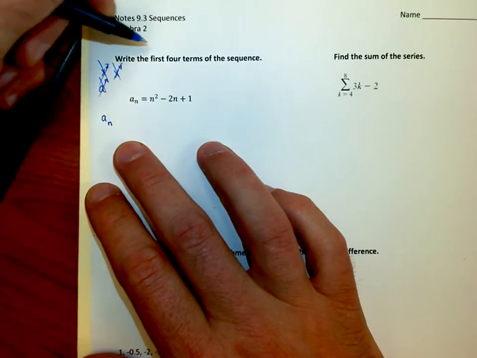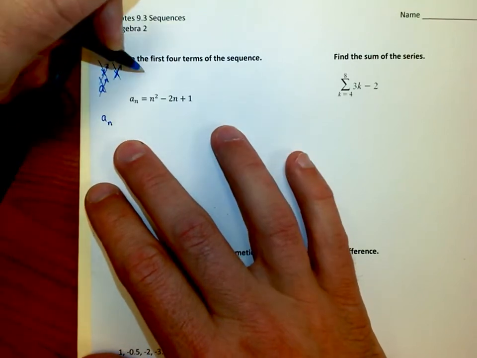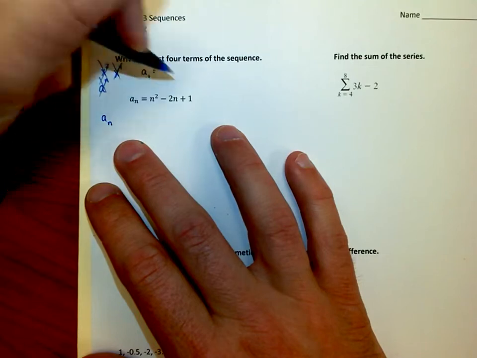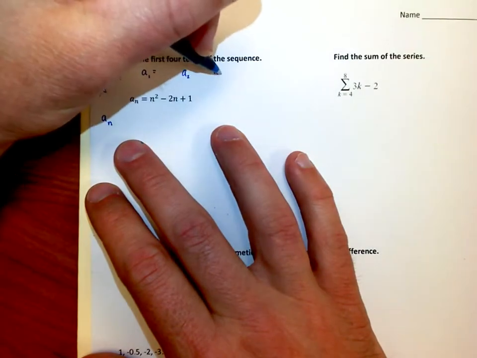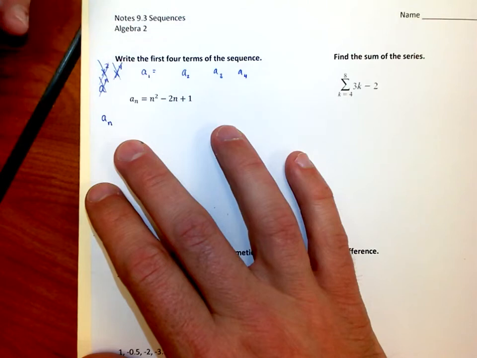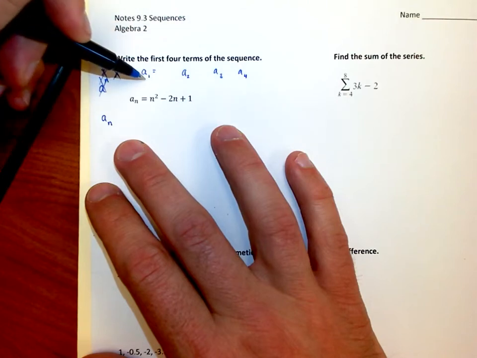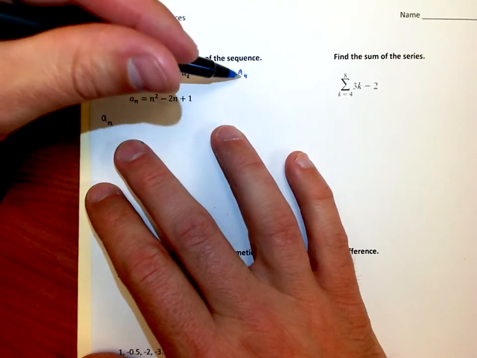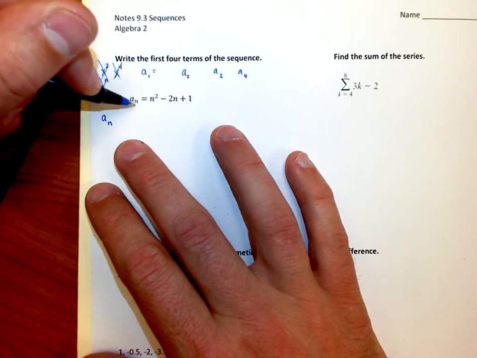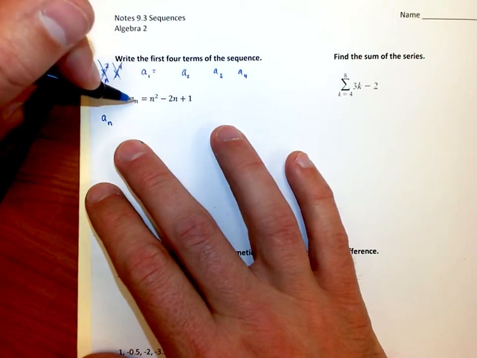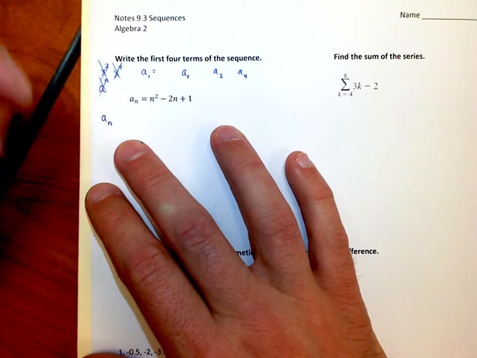So if I say the first four terms, really what I want to know is what is a1, what is a2, what is a3, and what is a4. That is, a is the term, 1 means it's the first term, 2 means it's the second, third, and fourth term. So all we're going to do then, you can see the n here is going to get replaced by a 1, so we're going to replace the n in the formula with the 1.